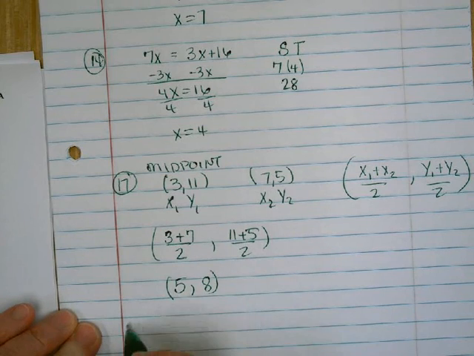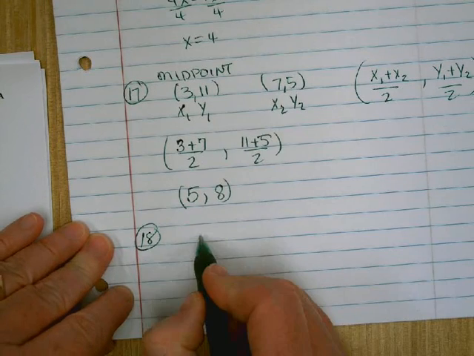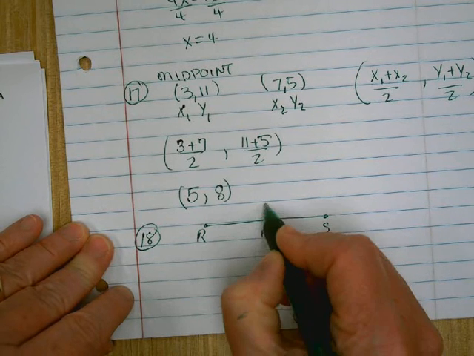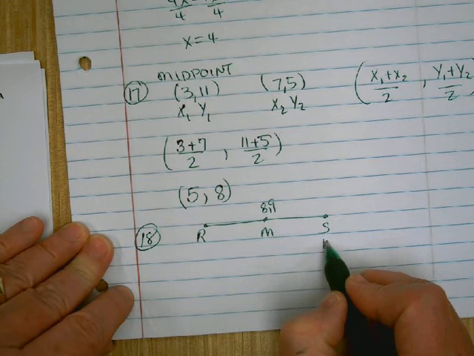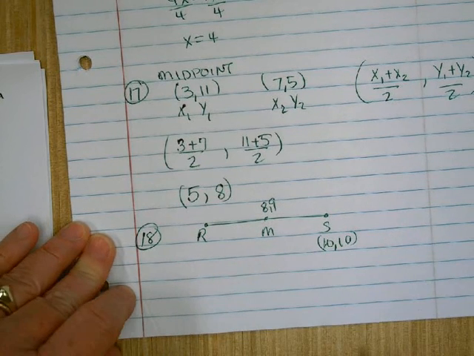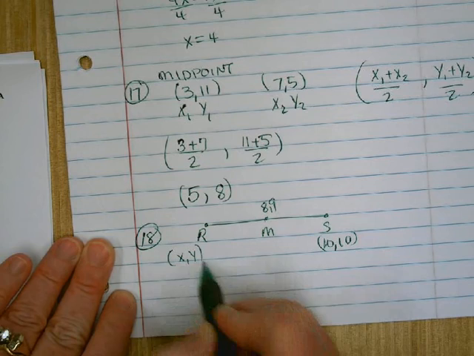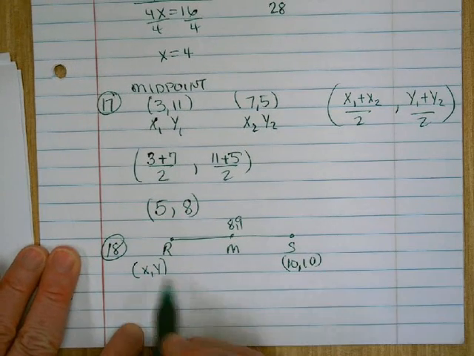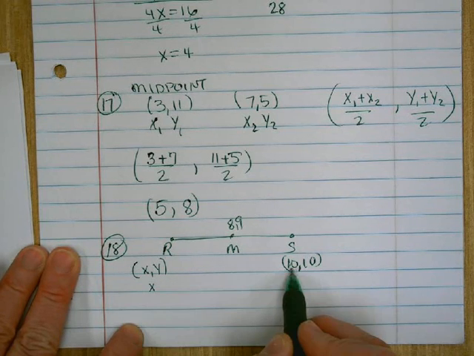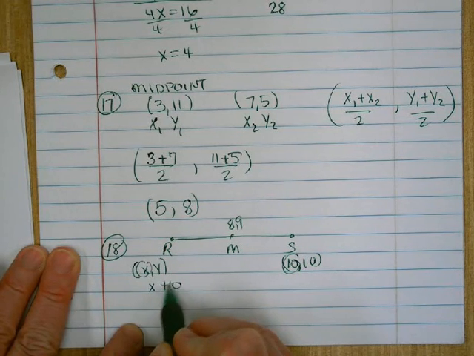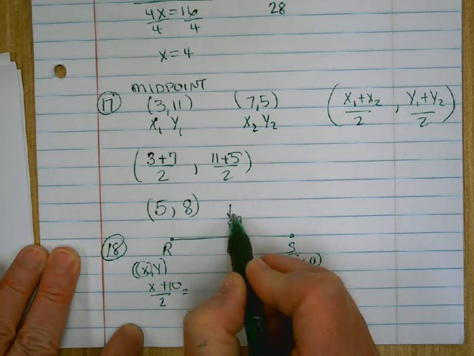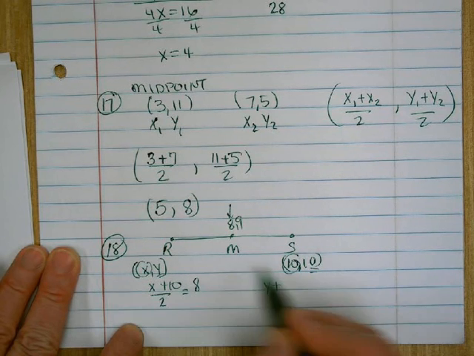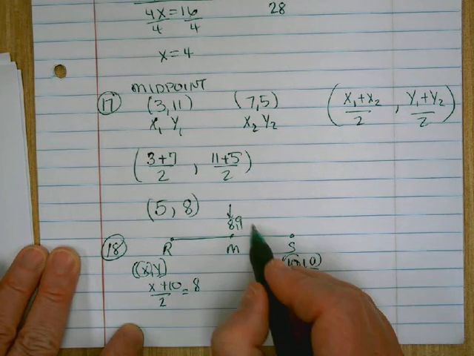Number 18 says we have segment RS, and M is the midpoint. It's located at 8, 9. S is located at 10, 10. You're looking for R's coordinates. Well, we're applying that same formula that we used just a minute ago. X plus 10 divided by 2 is going to give you 8, and y plus 10 divided by 2 is going to give you 9.